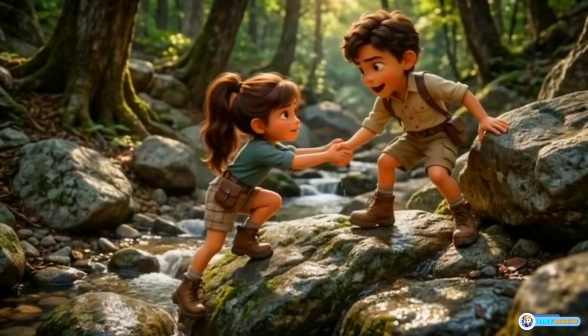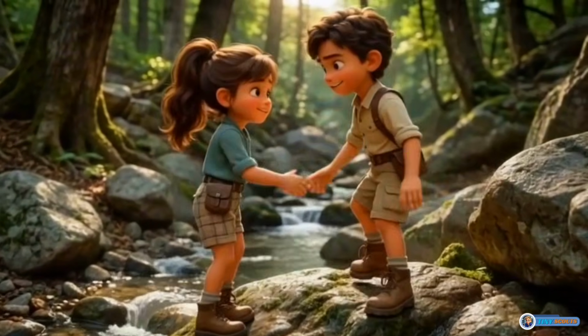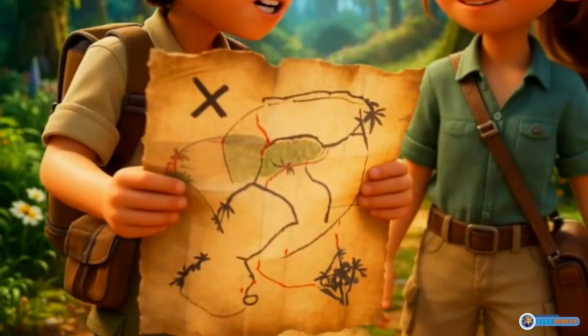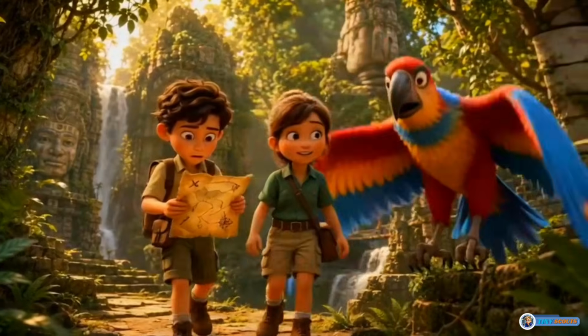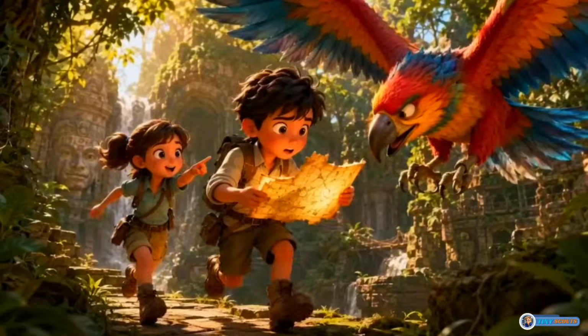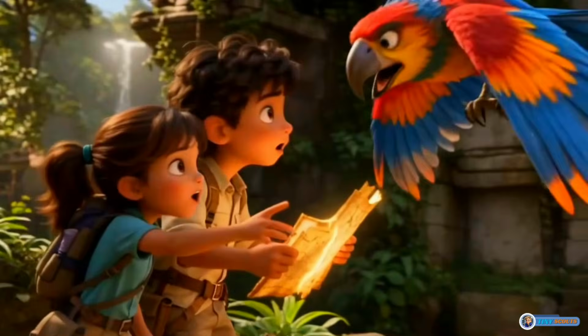Careful, it's slippery. I've got your hand. Don't worry. Are we closed now? I'm not sure. According to the map, we should pass by the bridge first. Wow, that bird is huge but so cute. I think it's following us. Alex, watch out!